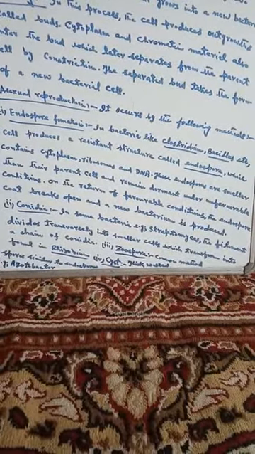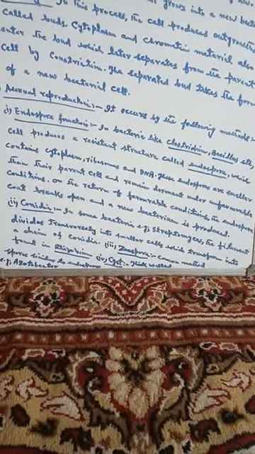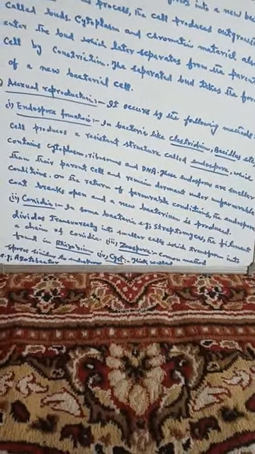In bacteria like Streptomyces, the filament divides transversely into smaller cells, which then produce a chain of conidia. So in conidia formation, the filament divides transversely into smaller cells, which then transform into a chain of conidia.